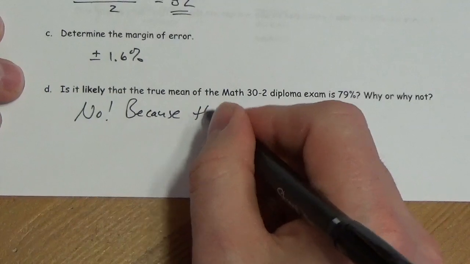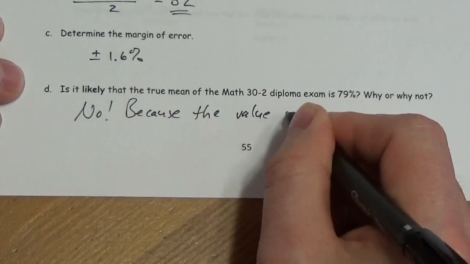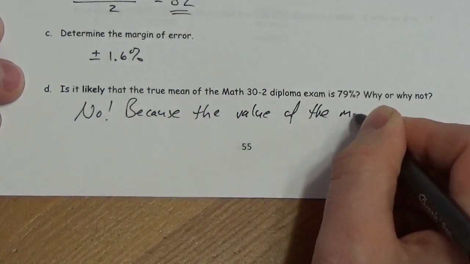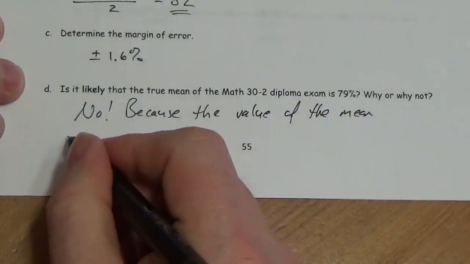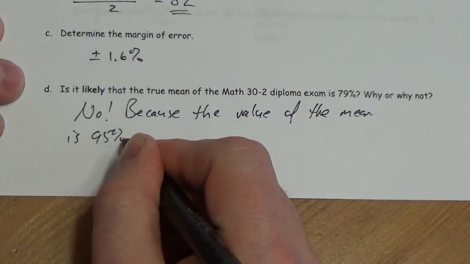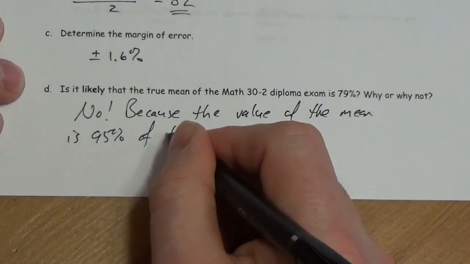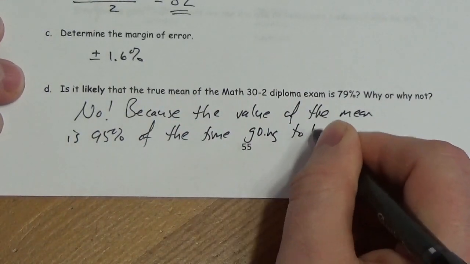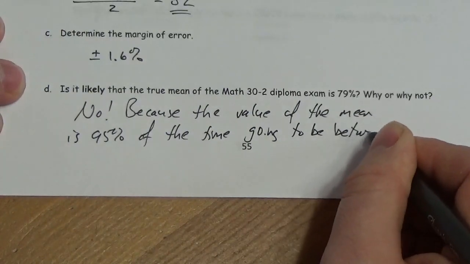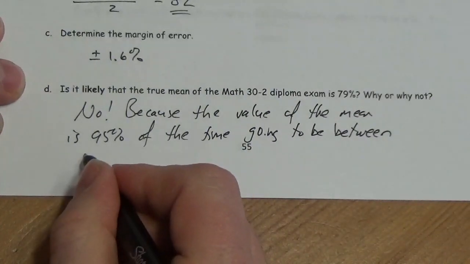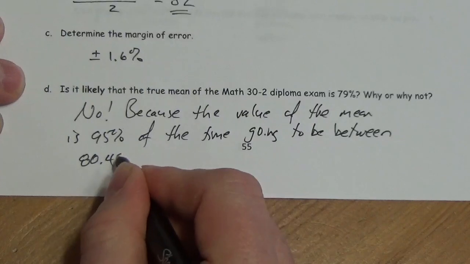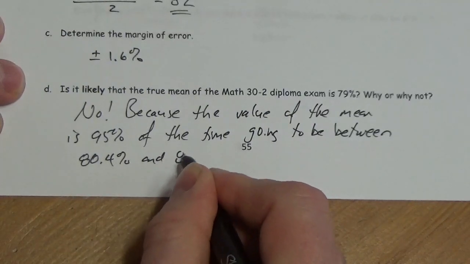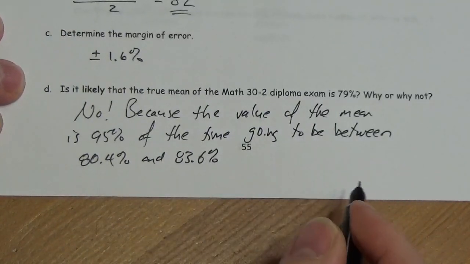Because the value of the mean, okay, is 95% of the time going to be between, what do we have here, 80.4% and 83.6%, okay?